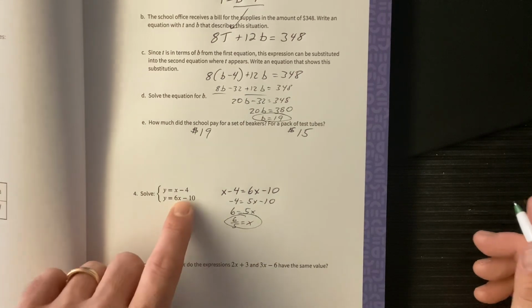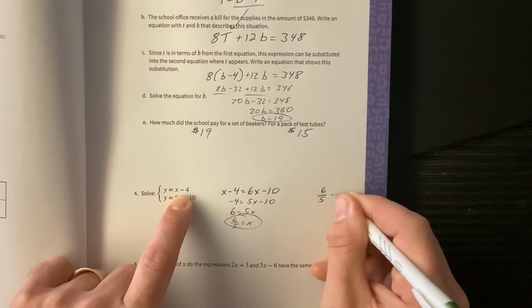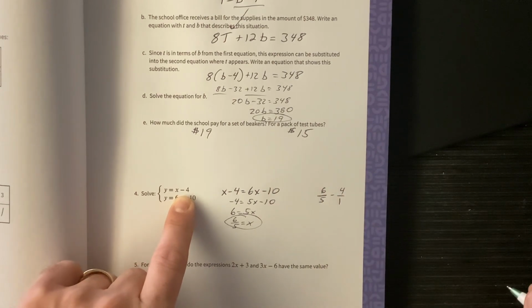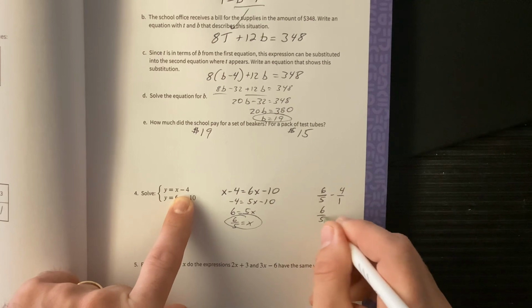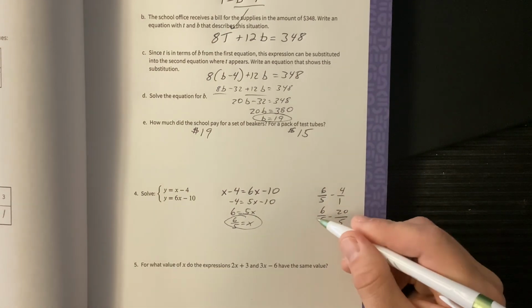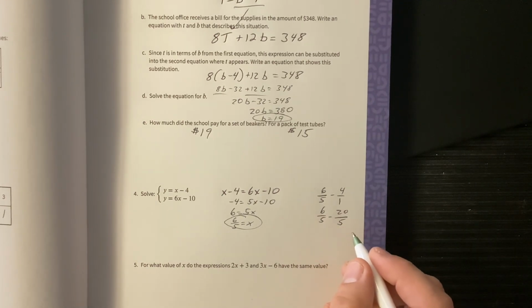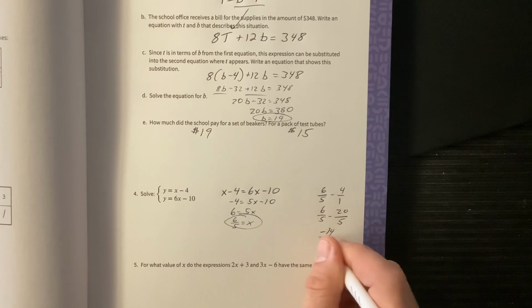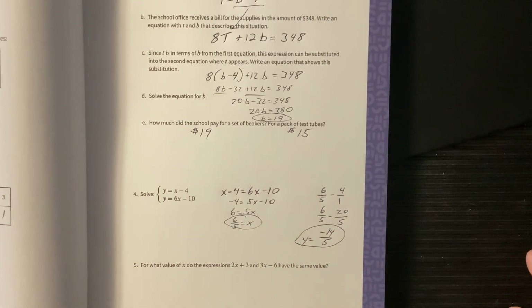Now I got to plug that back in here. 6 over 5 minus 4 over 1 to get y. So a common denominator would be 5. So I gotta take the right fraction times 5 so I can add or subtract these. 16 minus 20 would be negative 14 over 5. Again, you could do decimals if you wanted to.